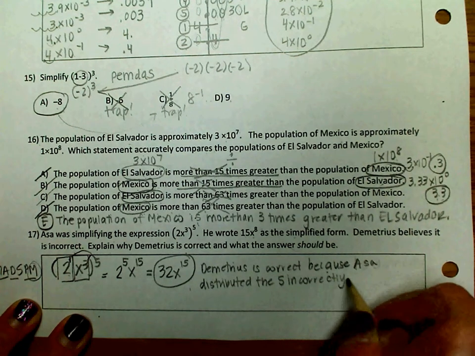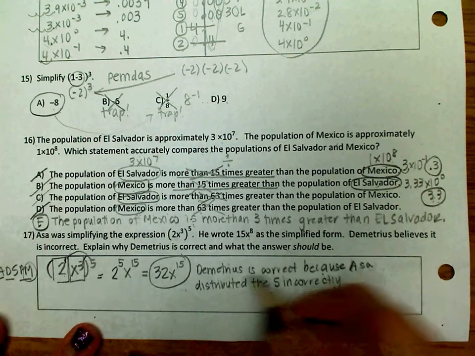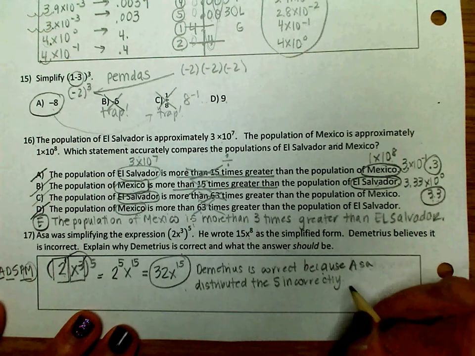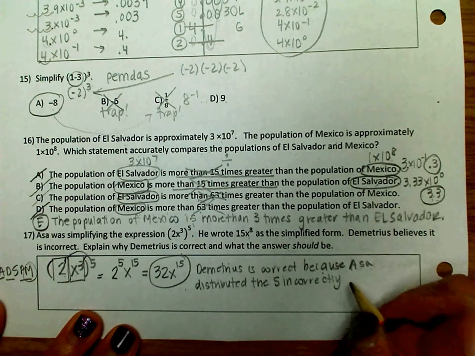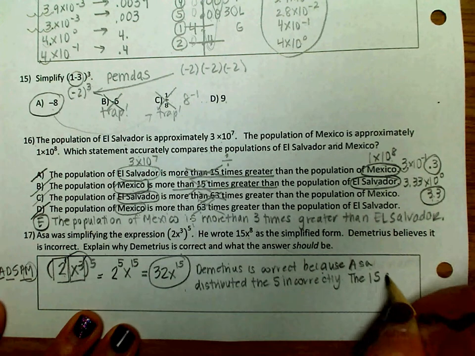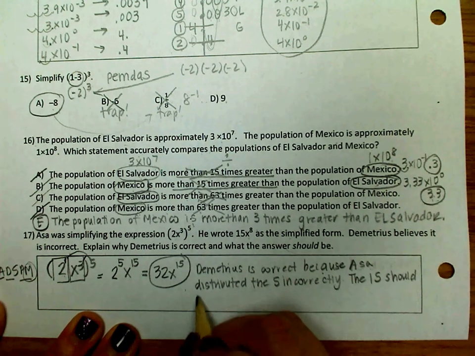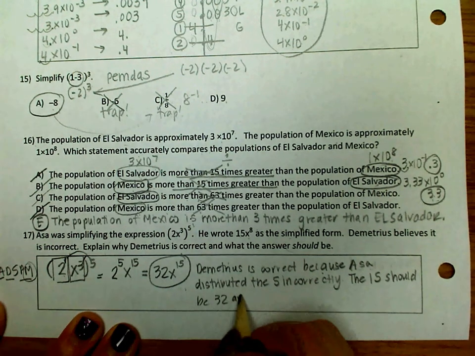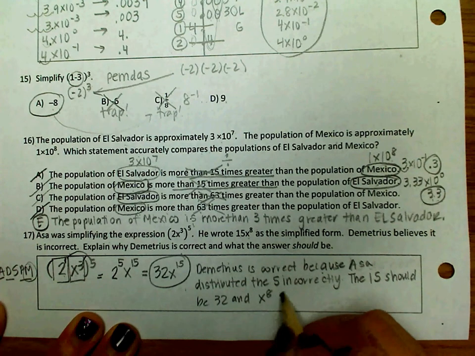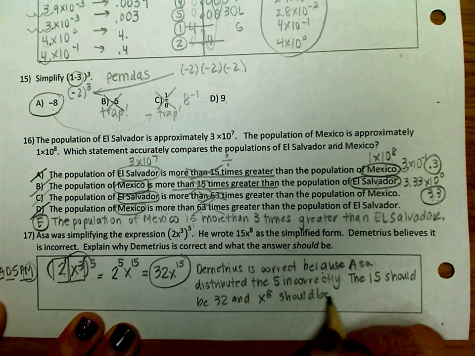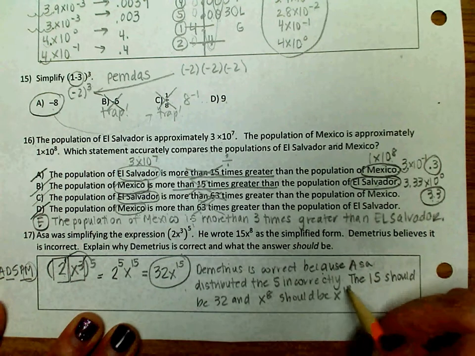That's one way to say it. And then you could say the 15 should be 32 and x to the 8th should be x to the 15th. So this would be a proper explanation for this.